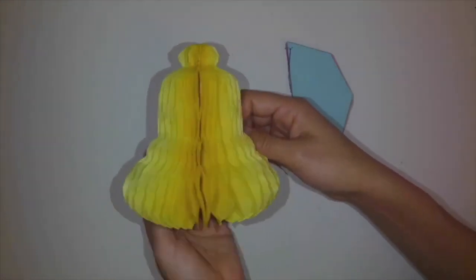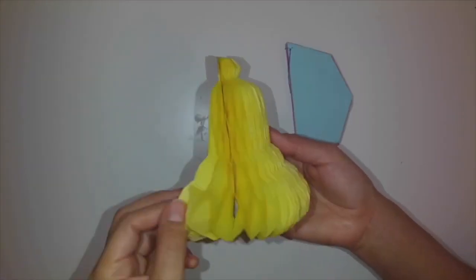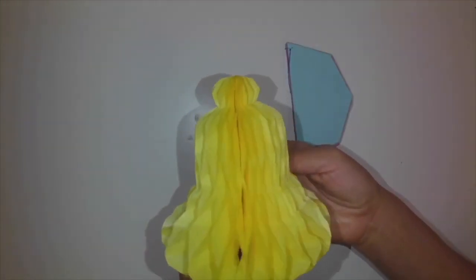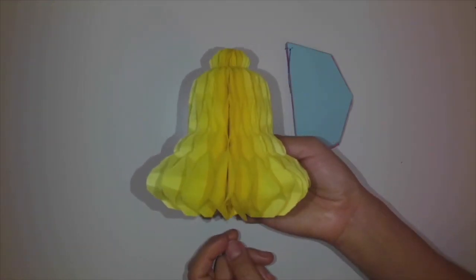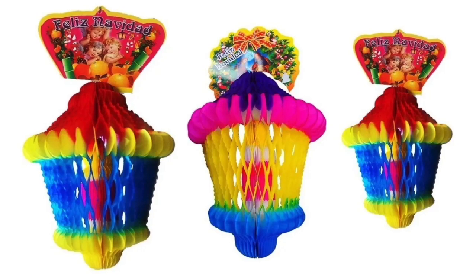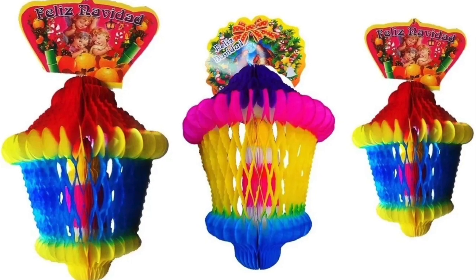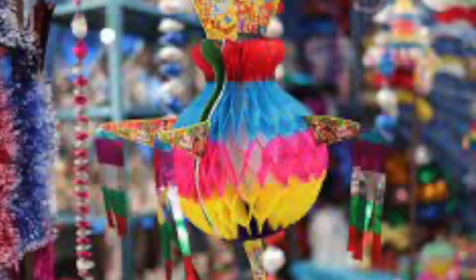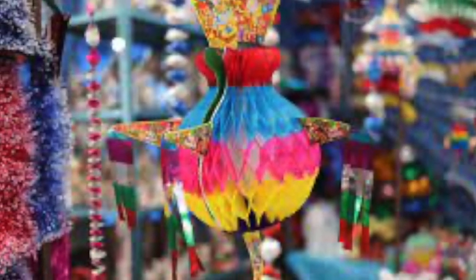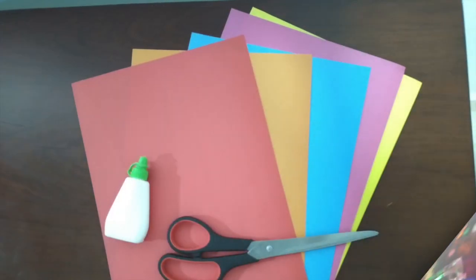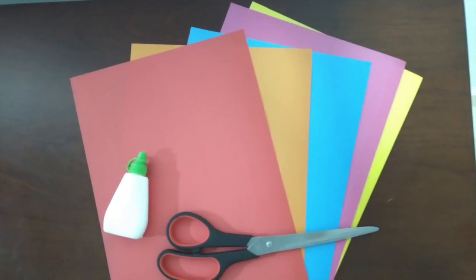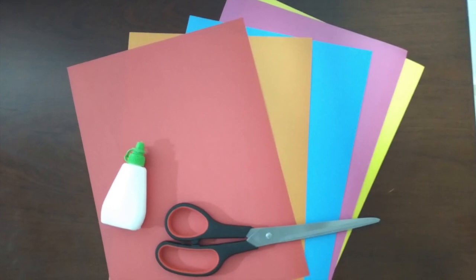This type of paper craft, called honeycomb, is great for crafting solids of revolution. Rotating half a 2D bell gives a 3D bell. These crafts are also culturally significant. In Mexico, where I am from, these are popular traditional decorations for the winter holiday, with shapes like bells, lanterns, and piñatas. For this activity, you will need scissors, glue, and several sheets of paper.